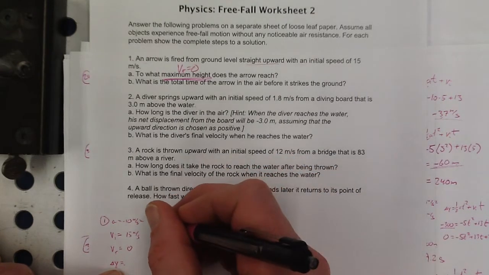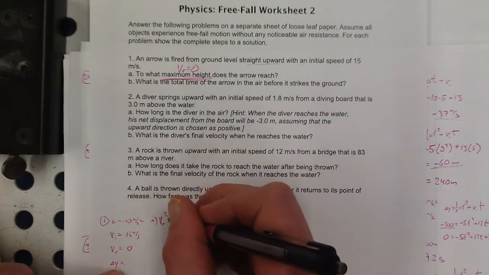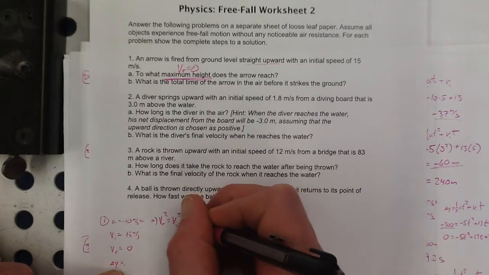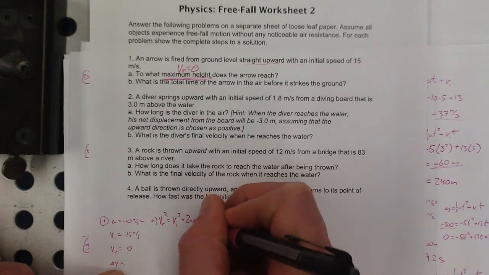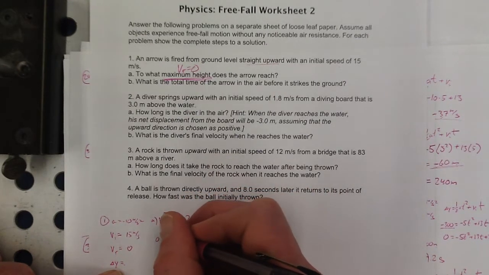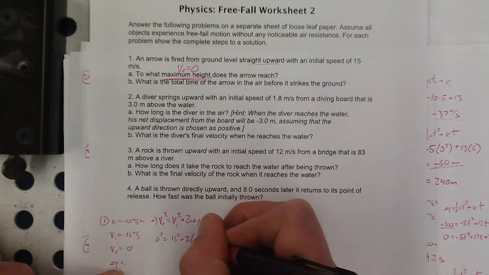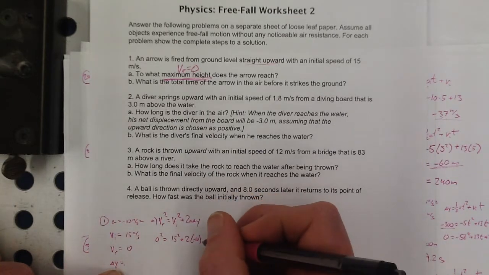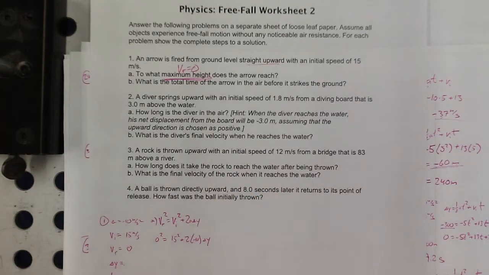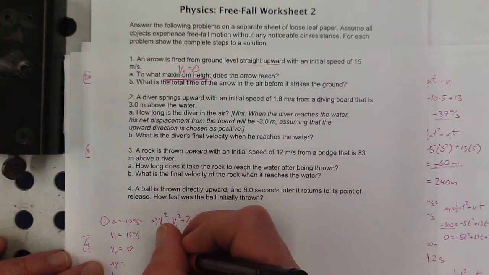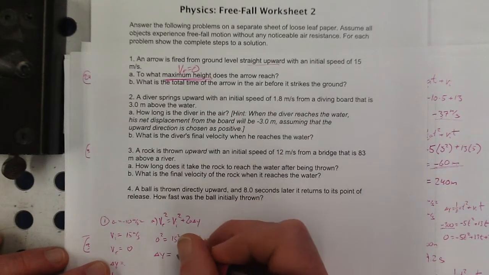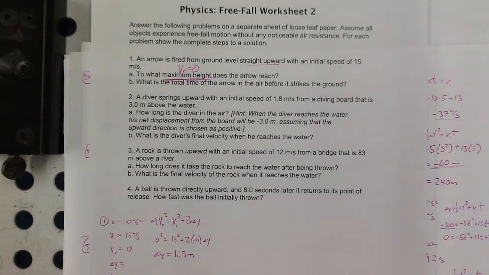So, looks like we got for part A, Vf squared is equal to Vi squared plus 2A delta y. Vf is 0. Vi is 15. 2 times negative 10. And then the delta y is what I'm looking for. So, time to do math. So about 11.3 meters.